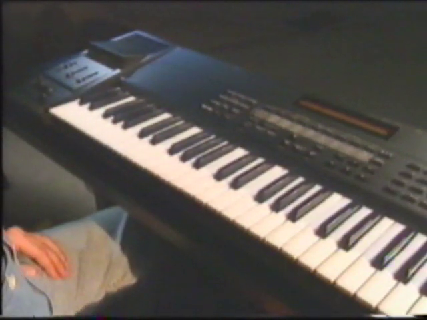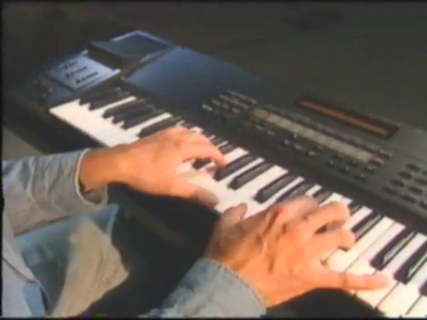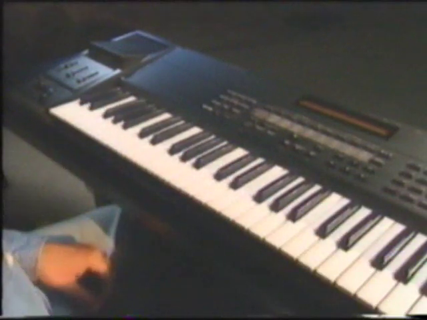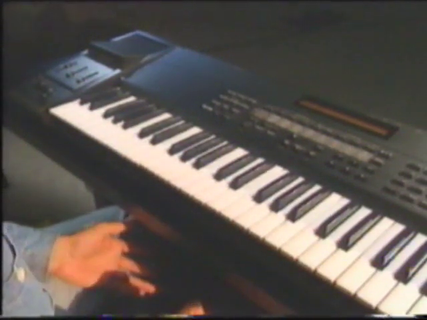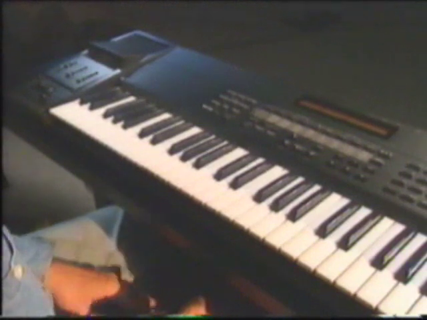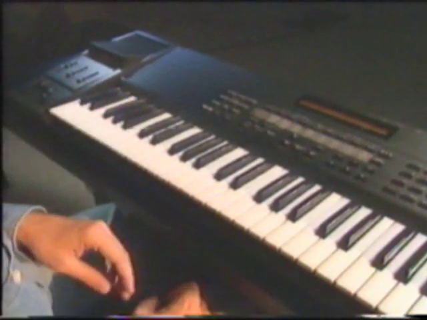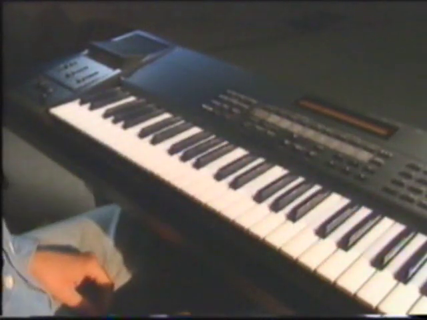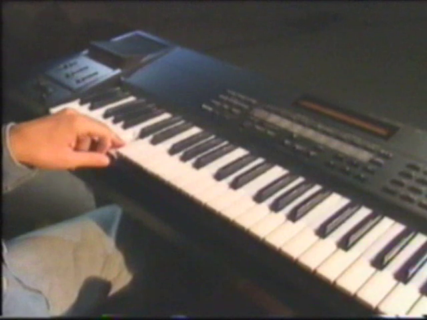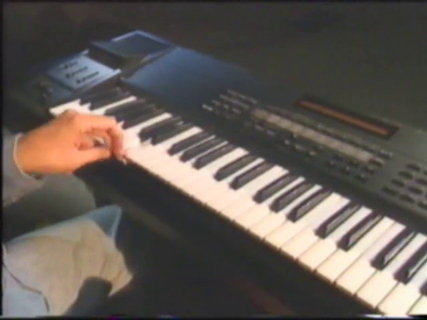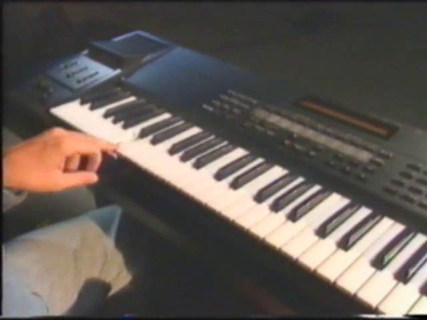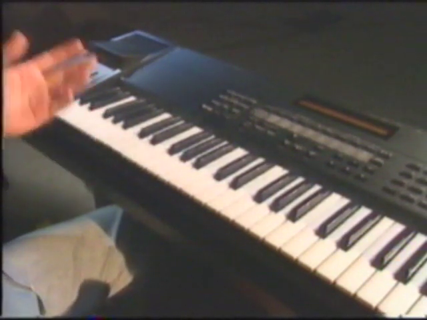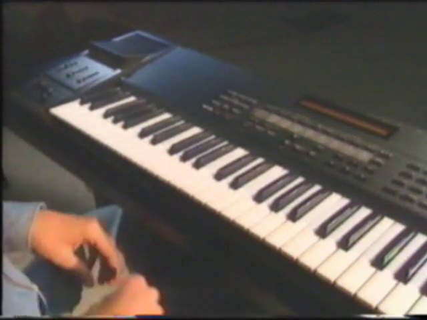And now notice a couple things. First of all, my keyboard is still completely active. Okay? This is the part play mode that we learned earlier. But when I turn on RPS, my keyboard is still completely active, except where I've assigned keys to trigger patterns. So I can trigger a pattern and play along.